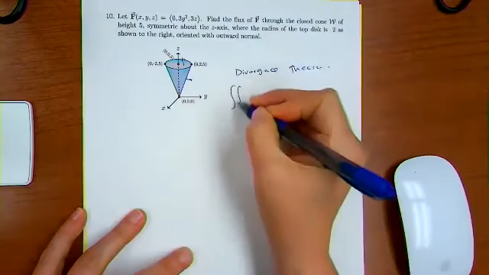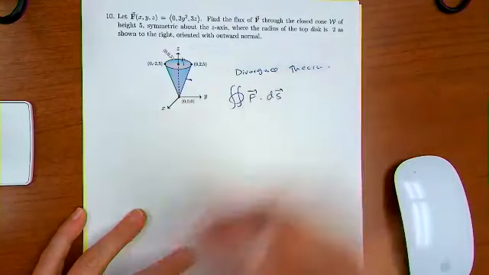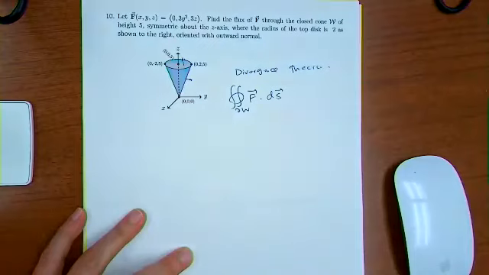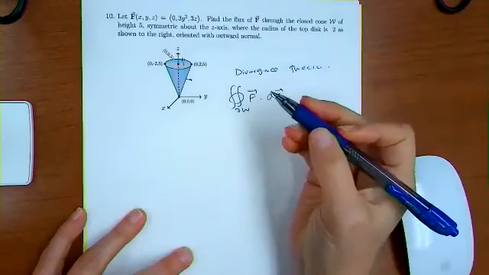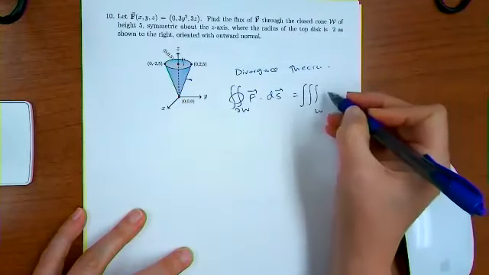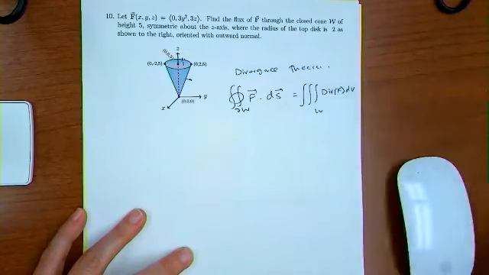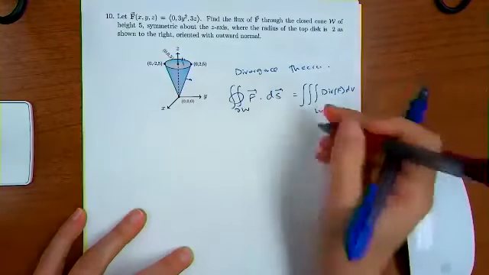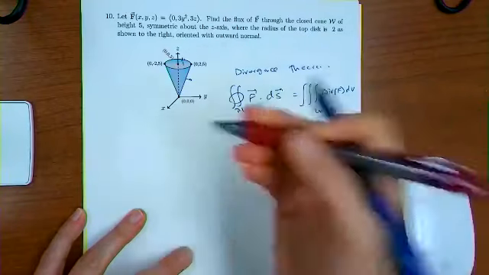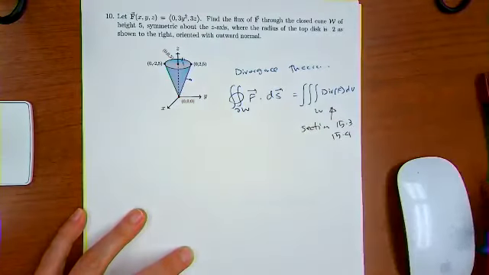So instead of finding the flux of F dot dS over W, the boundary of W, not W but the boundary, I'm going to find a triple integral over W of div F dV. This is either section 15.3, or because I'm going to use cylindrical, think about section 15.4 immediately.